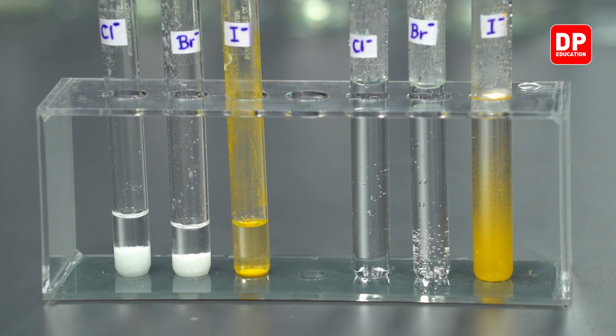Students, you can see here when it comes to the lead iodide hot solution, as it cools down, it starts to form lead iodide precipitate again. Earlier on, it was a clear lead iodide solution formed by dissolving the lead iodide in hot water.